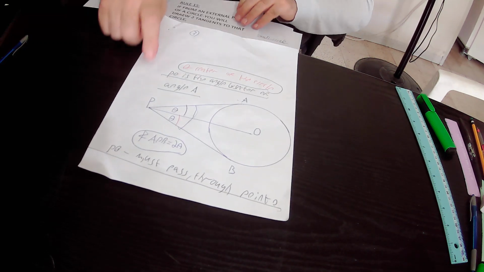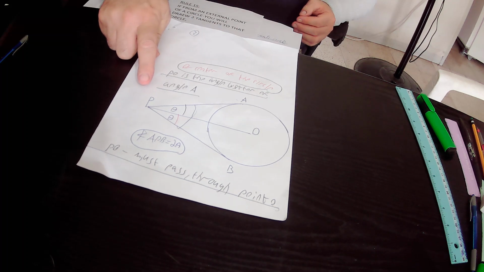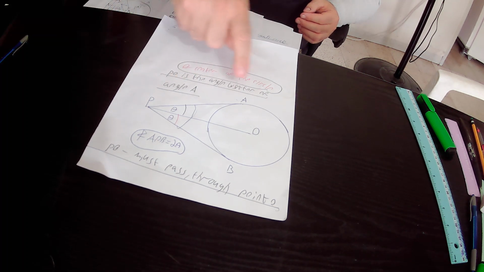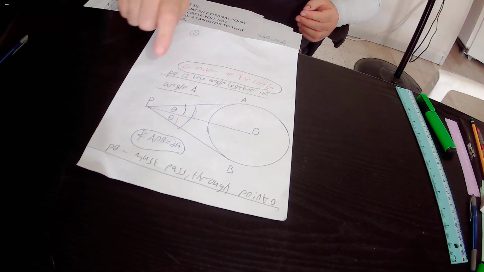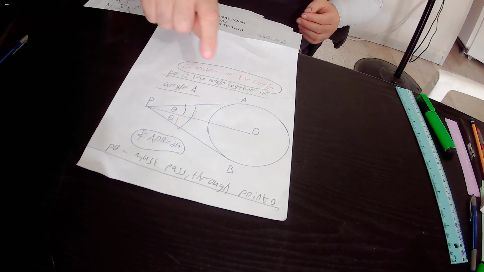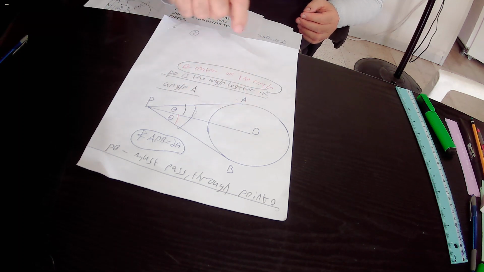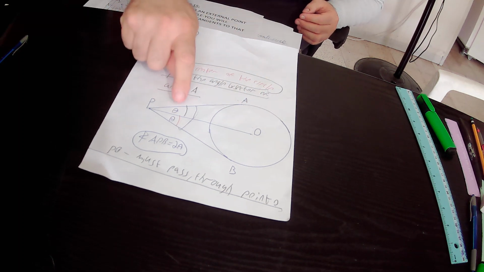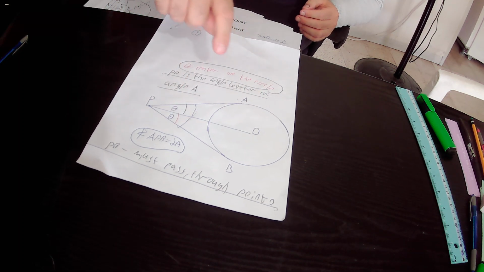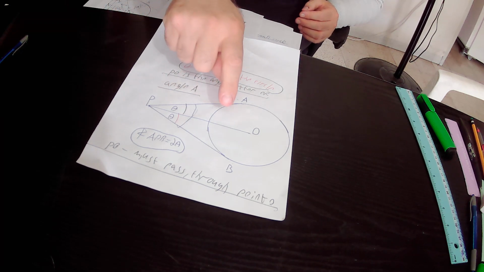Here, this is the external point, point P. From this external point, point P, we draw two tangents to this circle, tangent PA and tangent PB. By drawing the two tangents PA and PB, we created here angle APB.